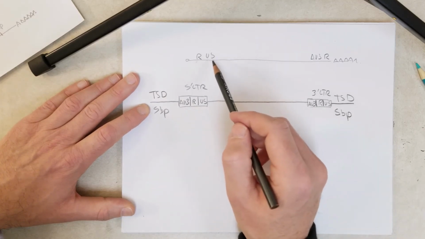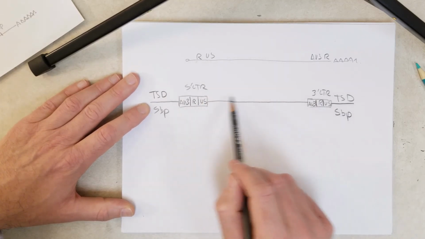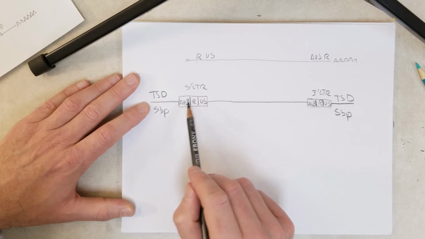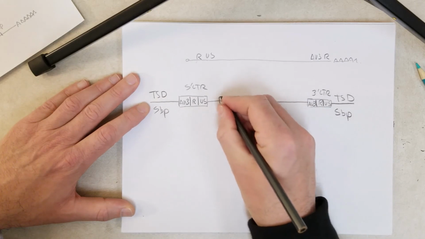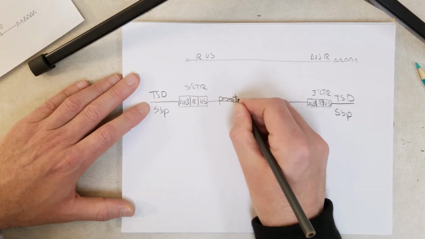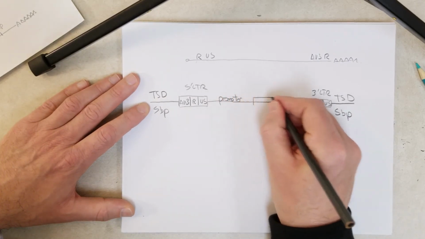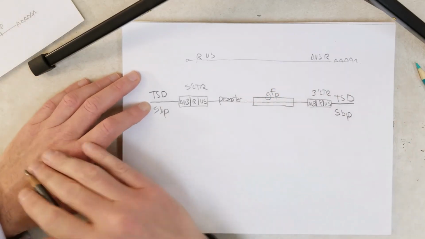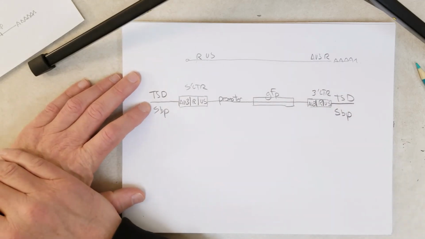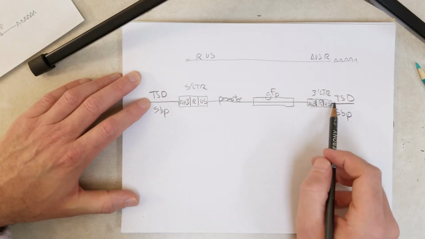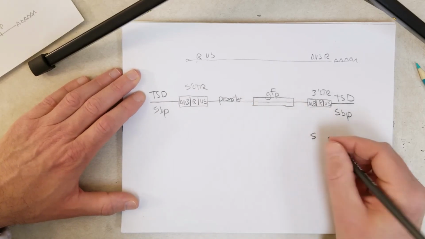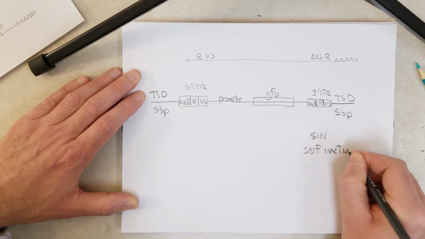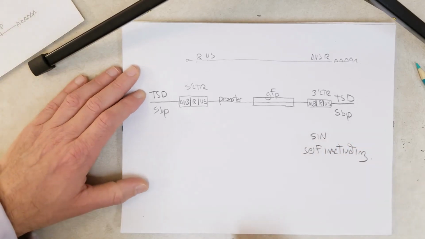So the lentiviral vector is going to regenerate the LTRs. This is going to be inserted into the genome of the target cell. There will be a promoter here, and then there will be the GFP sequences down here, or whatever sequences of the transgene that we wanted to insert into the target cell. And that's essentially it. I wanted to diagram this because I want to talk about the self-activating nature of these lentiviral vectors.